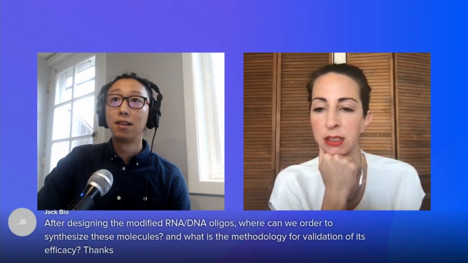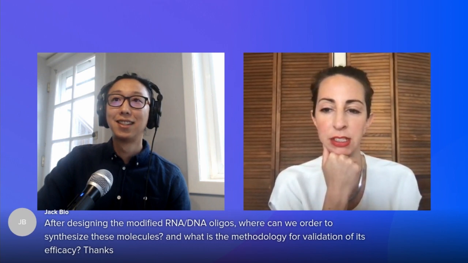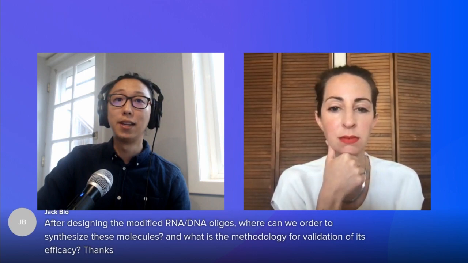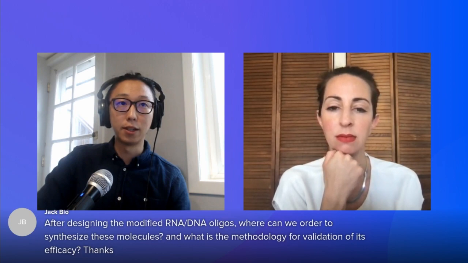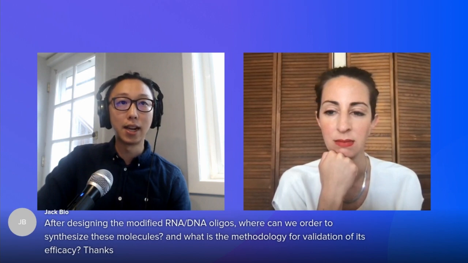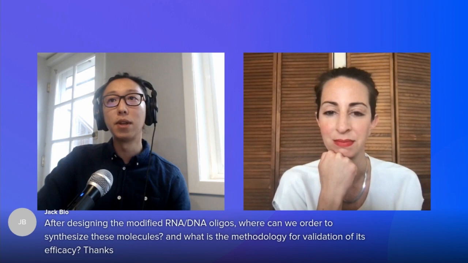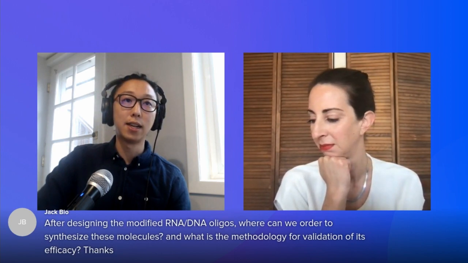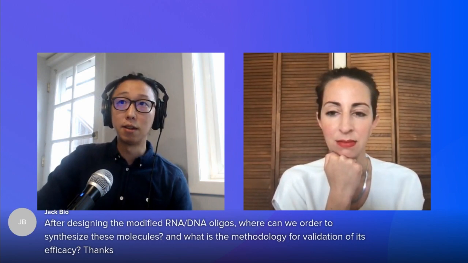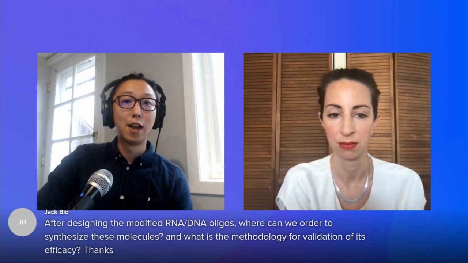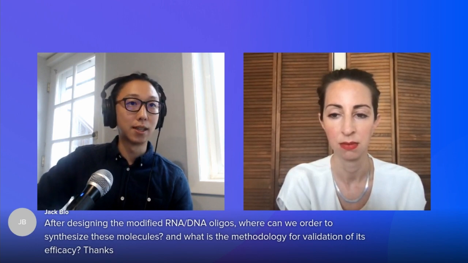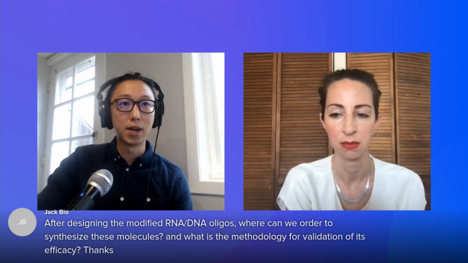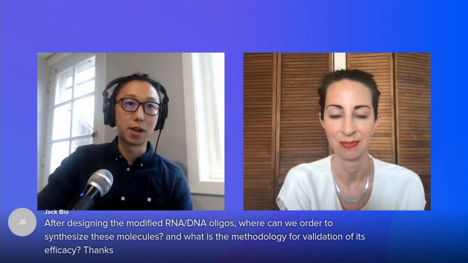Great. Jack asks, after designing the modified RNA DNA oligos, where can we order to synthesize these molecules? And what is the methodology for validation of its efficiency? Yeah, that's a great question. We will allow the export of these modified oligo entities from Benchling. We currently support the natural-based syntax, the Helm syntax, and certain vendor syntaxes like IDT. And so in cases where you need to export those as a particular vendor syntax and send an order to a vendor, you should have the available resources there to do so. We're also looking at, down the line, adding support for additional vendor syntaxes. So Benchling can serve as that centralized hub to help you translate or change syntaxes in cases where you want to send some orders to, like, GenScript or Dharmacon.